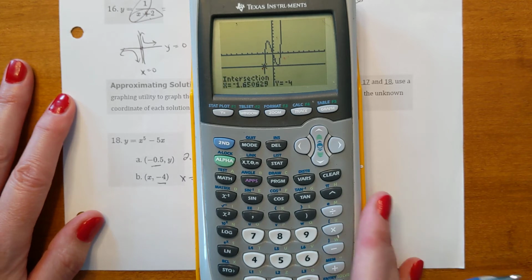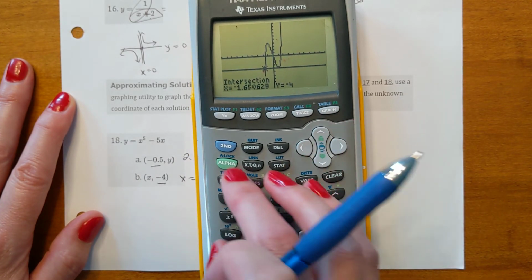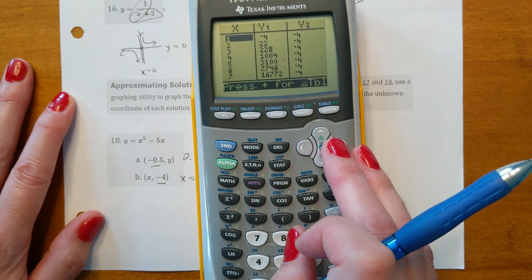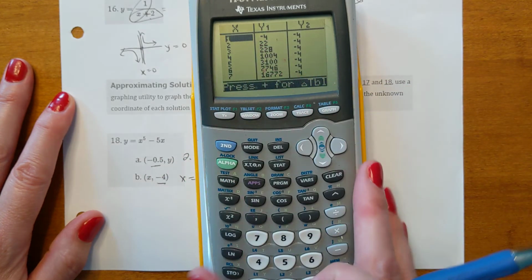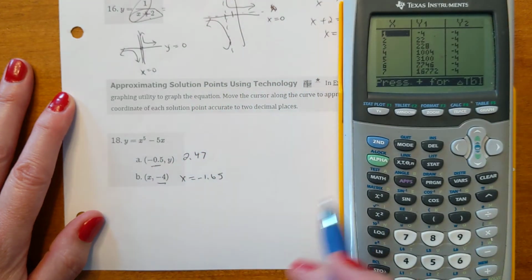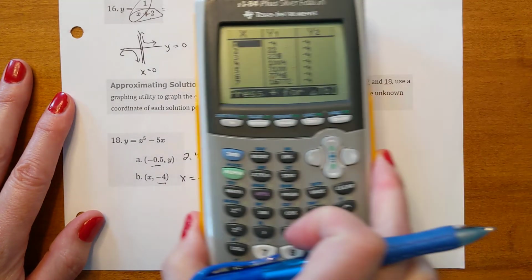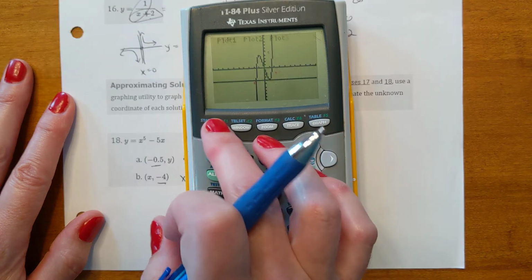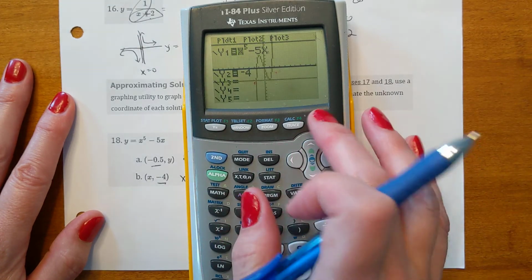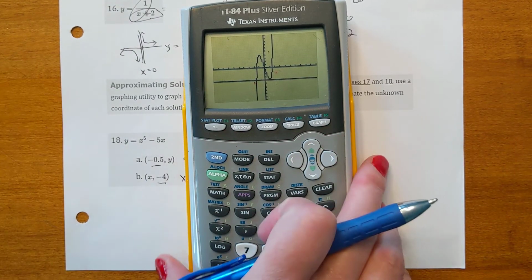What? Huh. Well, I know it's on the table. If you go to the table, it's at 1, negative 4. So it also intersects at the point 1, negative 4. What? I think, yeah. All right. So moving on here.